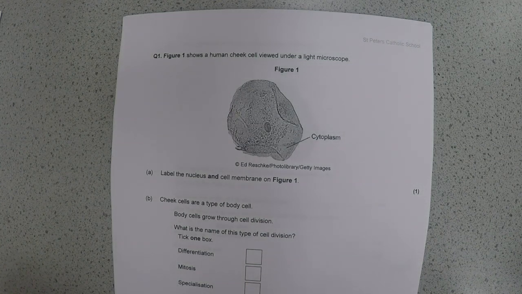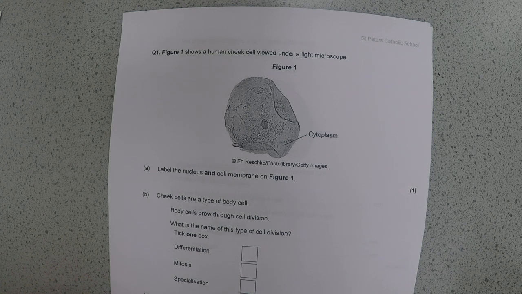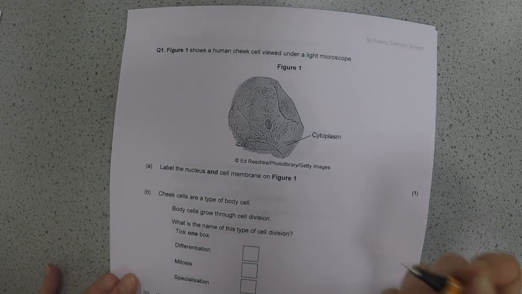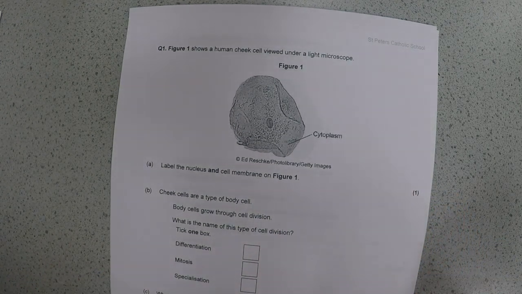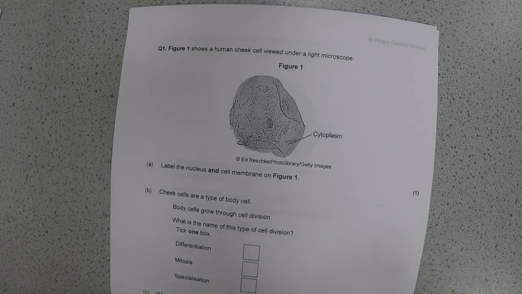So the purpose of this video is to go through and help you make corrections to your Year 10 biology mock exam from December. So we'll start with this question. Label the nucleus and the cell membrane on figure 1. A lot of students didn't even see this question because there weren't any dotted lines or boxes to tick or write on. So don't lose marks because you haven't read your paper thoroughly.